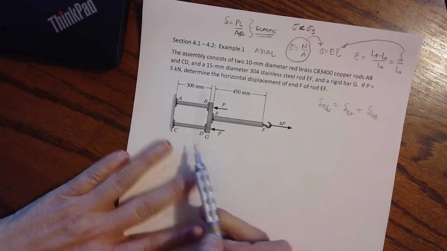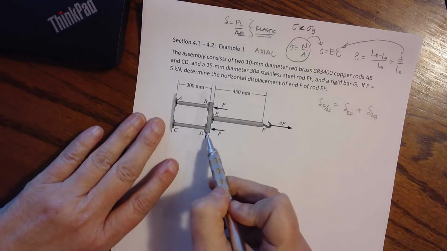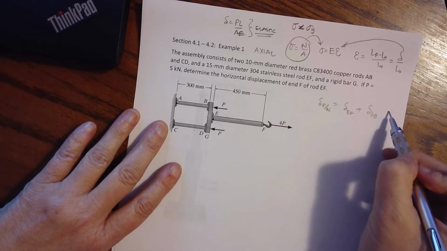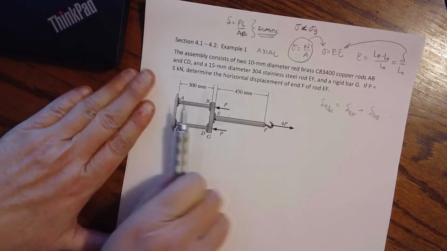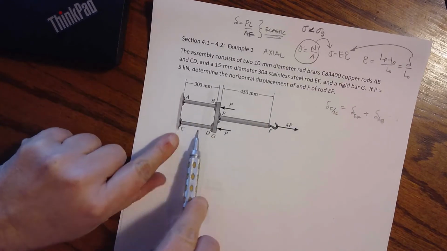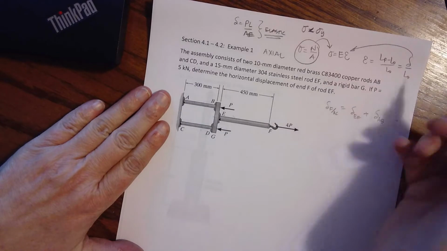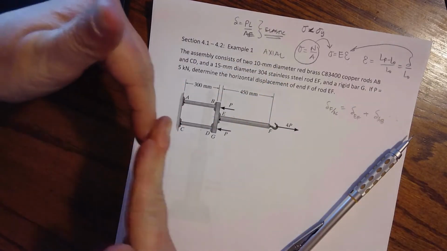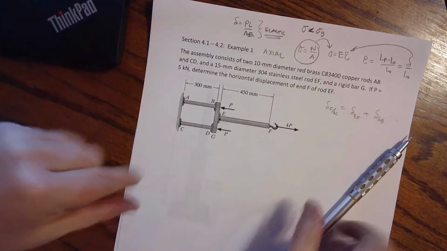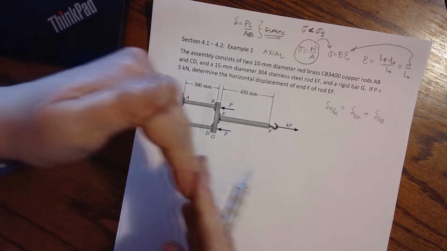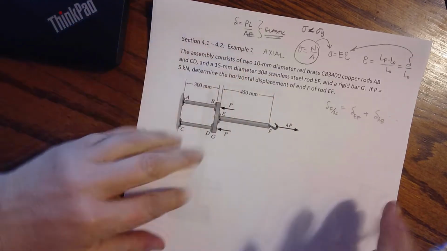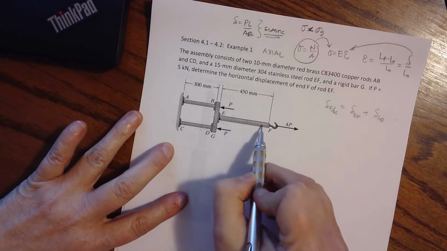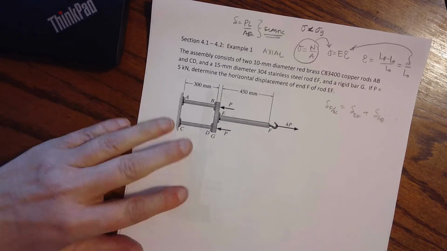And I want you to stop and think, why am I not also saying plus the change in length of C to D? Why would I not want to add that on there? I have to think about this: it is a linear system, and AB and CD are going to have the same change in length. So I don't need to count both of them because they're not additive. They are happening at the same time. It's symmetric, so they should be the same amount of change in length. So I just need the change in length of one, and then the change in length of this one to find the total change in length.